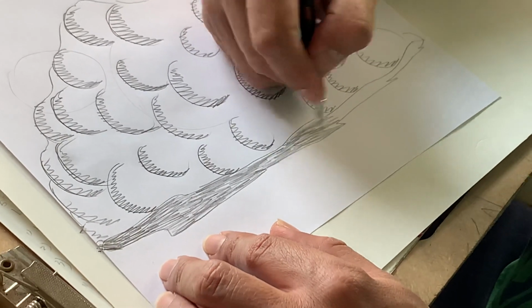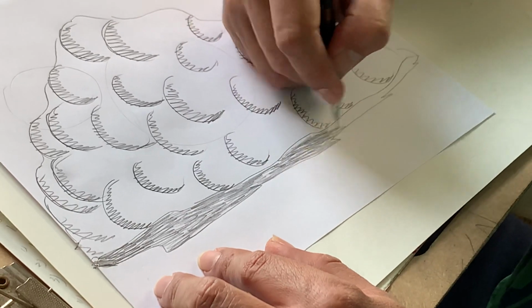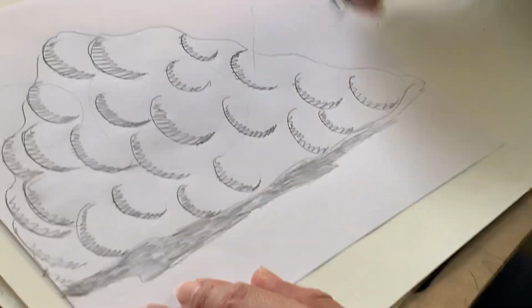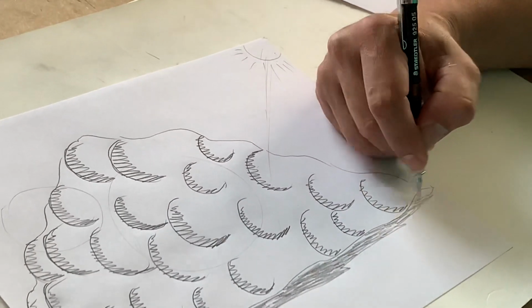And if the sun is above it, guys, the sun will make contact with the top of it, but not the bottom. Because again, my sun is at the upper right. So I'm darkening this part of the cloud, guys.